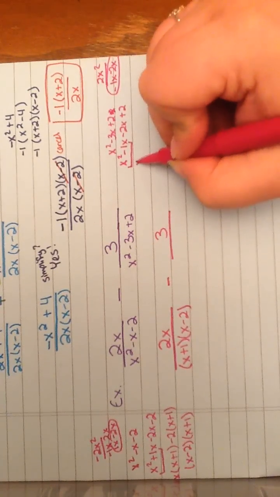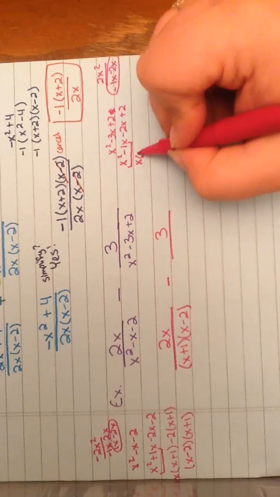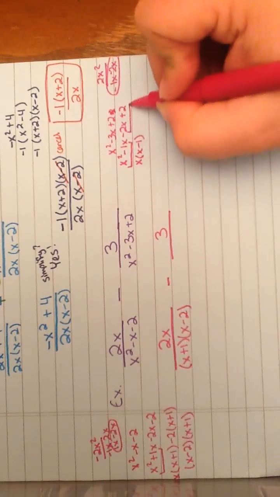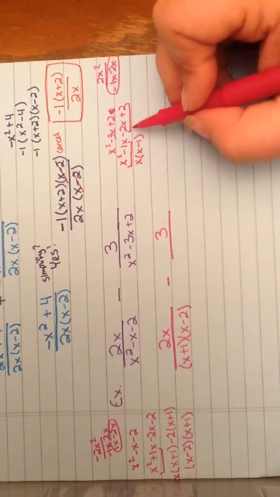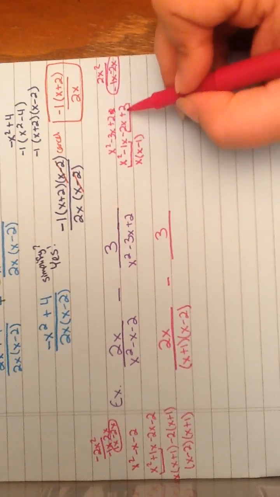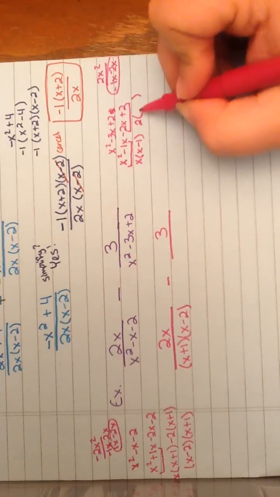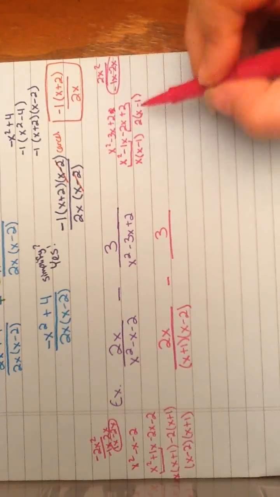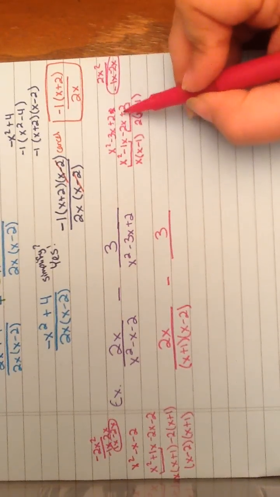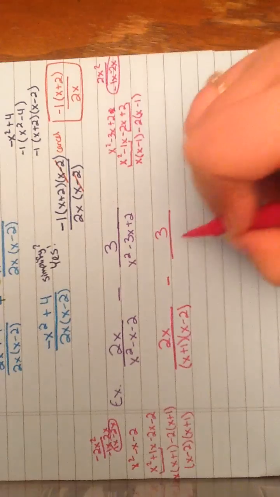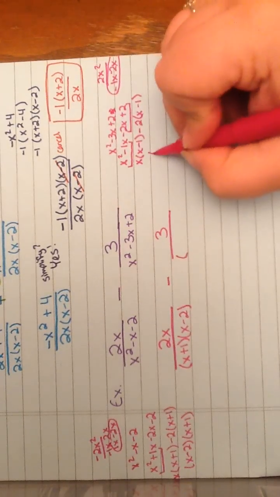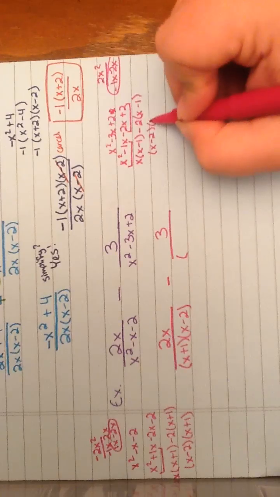Group. X minus 1. And this one, now this one's kind of tricky because it doesn't look like it has anything besides a 2 in common. But remember, my parentheses have to say x minus 1. And in order for it to say minus 1, I have to change this sign. So I have to take out a negative 2. So this is going to be x minus 2, x minus 1.